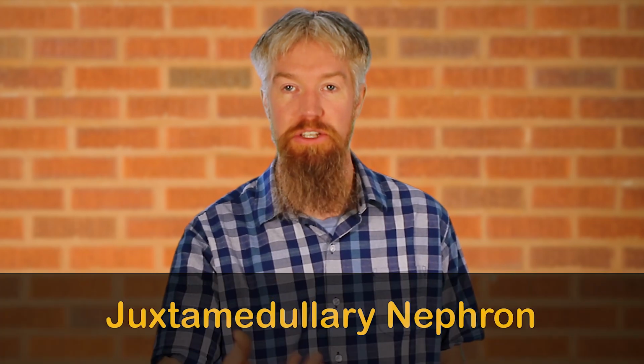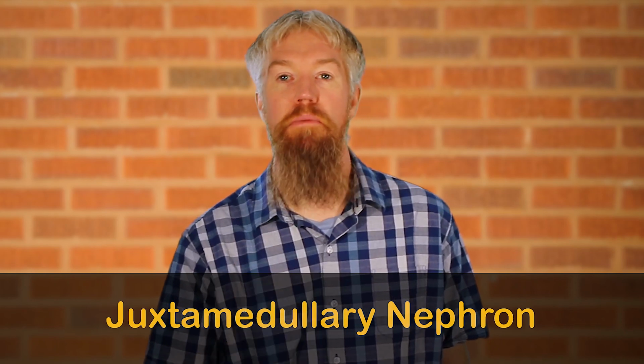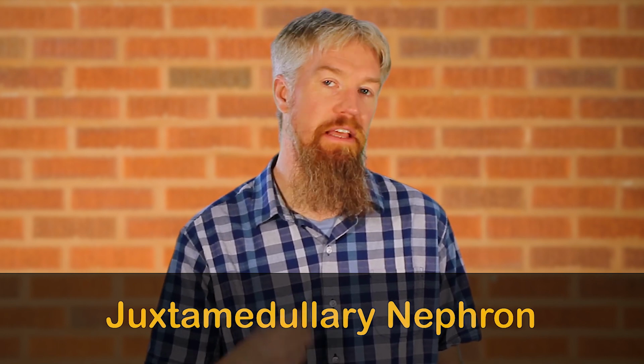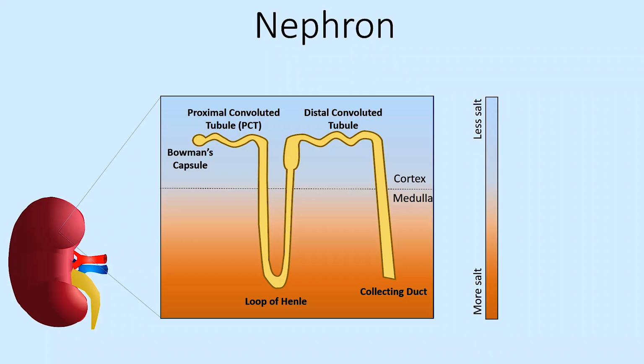The cortical nephrons, as we've described before, remain in the cortex. The nephrons that are in the cortex but have a component that goes into the medulla are referred to as the juxtamedullary nephrons. In the case of the cortical nephrons, most of the resorption that's going on is occurring in that proximal and distal tubules. For the juxtamedullary nephrons, they have the added benefit of a highly selective and sensitive loop of Henle.